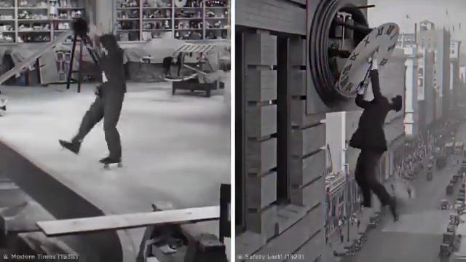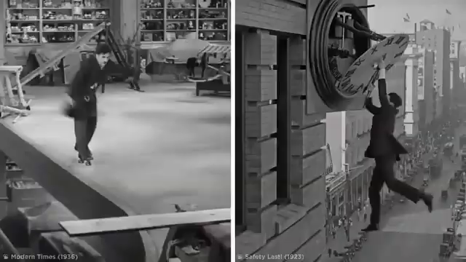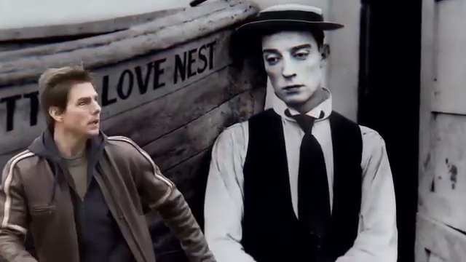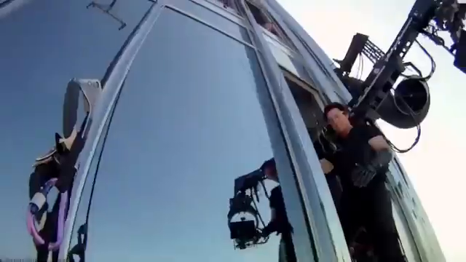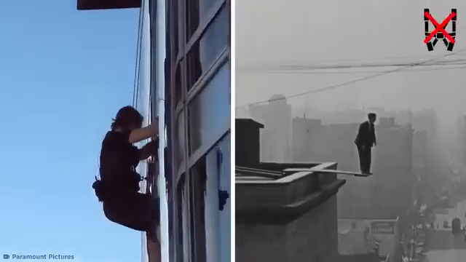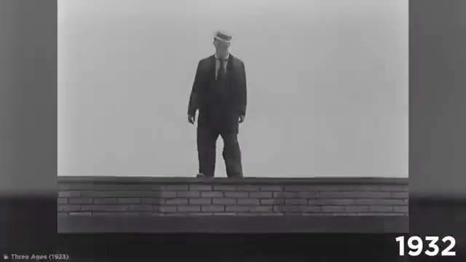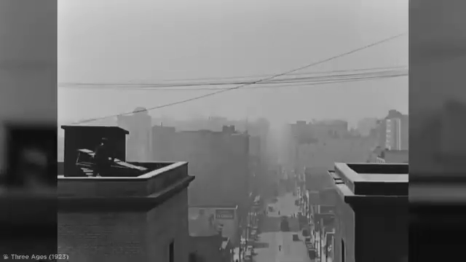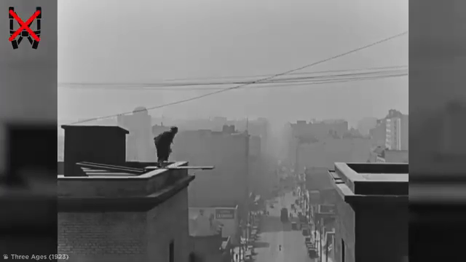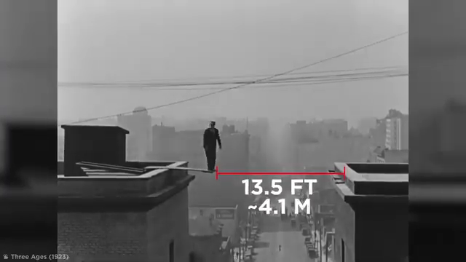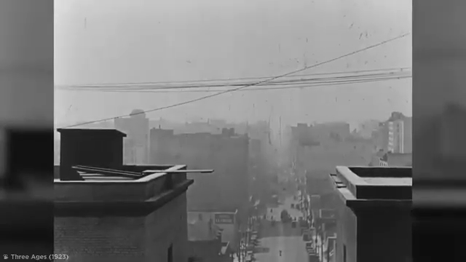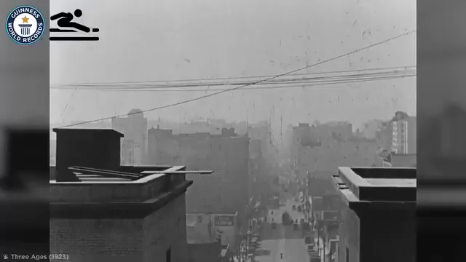As comedic as Lloyd and Chaplin were, they didn't compare to Buster Keaton. Despite being a funny man, his stunts put Tom Cruise to shame. Because unlike Mr. Mission Impossible, Buster never used wires. When shooting his 1932 comedy 3 Ages, Keaton was supposed to jump from one building to another without support wires. The jump was 13.5 feet, so, unsurprisingly, Keaton missed the mark. If he had made it, it would have broken the world's long jump record.